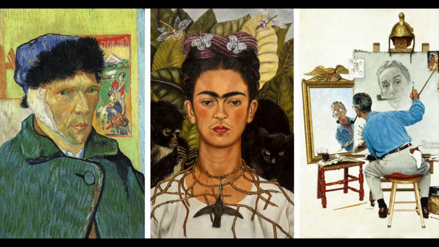And in the center, we have a Frida Kahlo self-portrait as well. Unlike the three that we just looked at, where we had an artist painting a model, the three that we are currently looking at are artists painting themselves. On the right is a self-portrait by Norman Rockwell, and he was a famous American illustrator, and this self-portrait is really fun because he's painting himself.